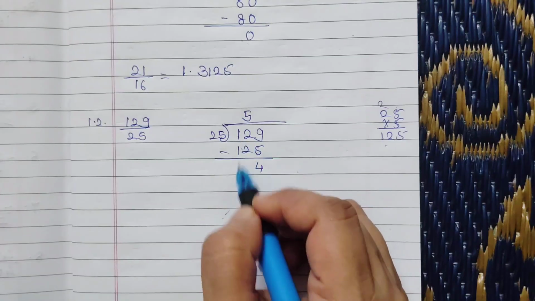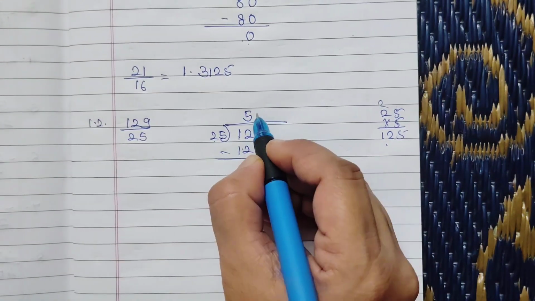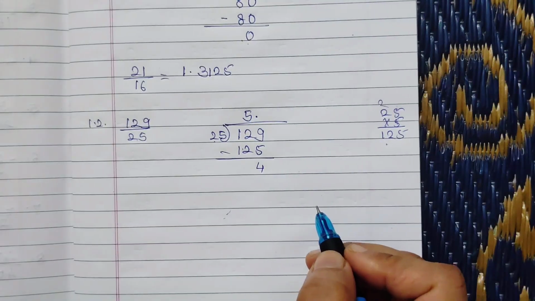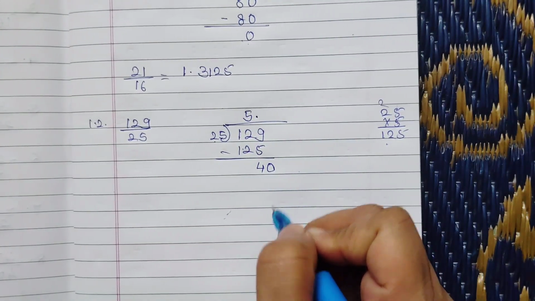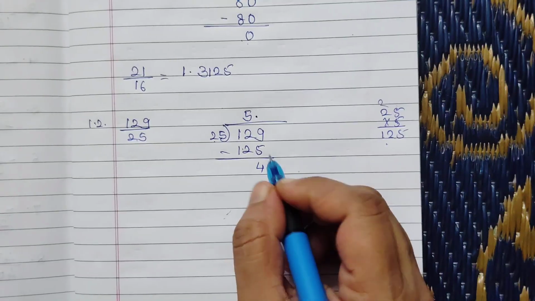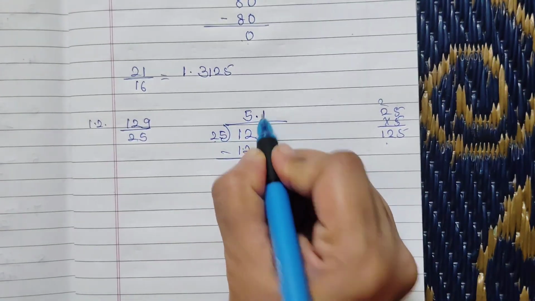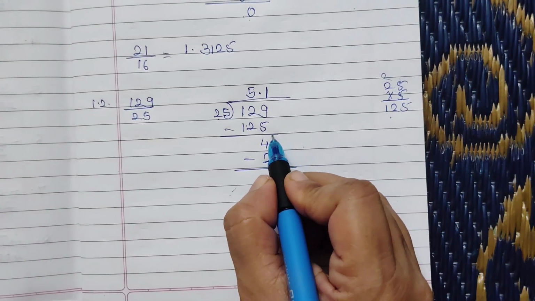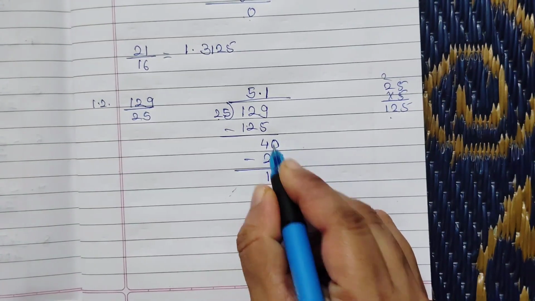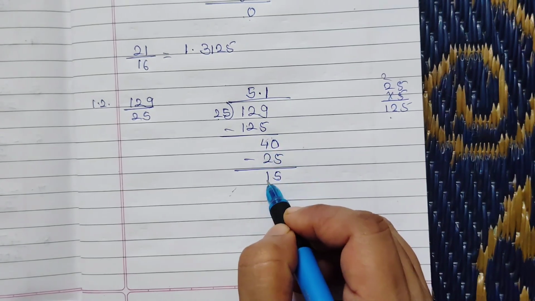9 minus 5 is 4, and this is 0. Now 4 is smaller than 25, so we will put the decimal point. When we put the point, we get 0, so it becomes 40 now. Now 25 ones are 25, 25 twos is 50, 50 is bigger, so 25 ones are 25. Subtract. Now what do we get when we subtract? 15. Here 10, 10 minus 5 is 5, cut 3, 3 minus 2 is 1.